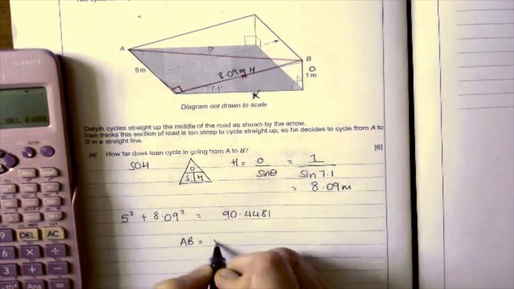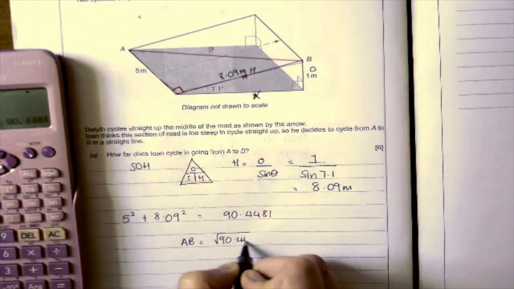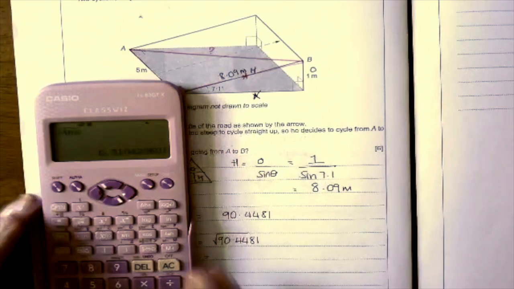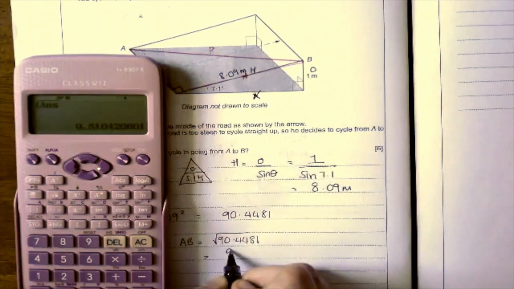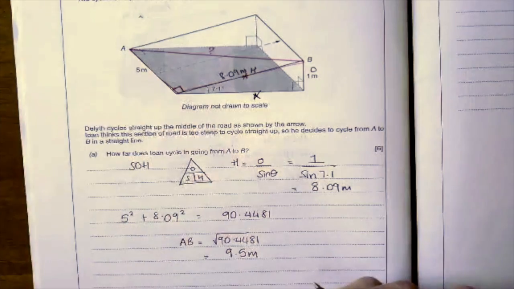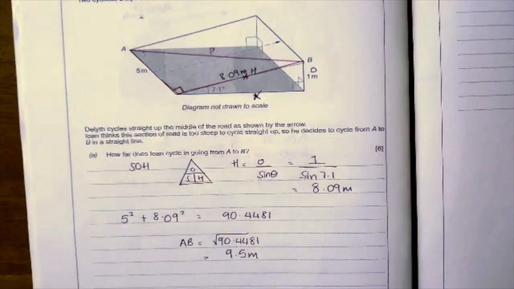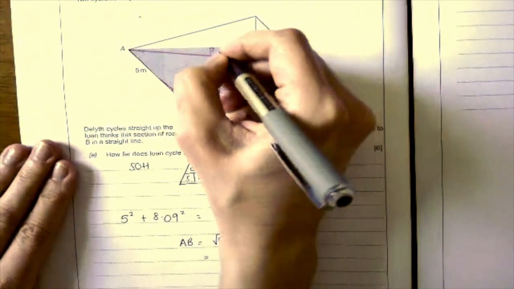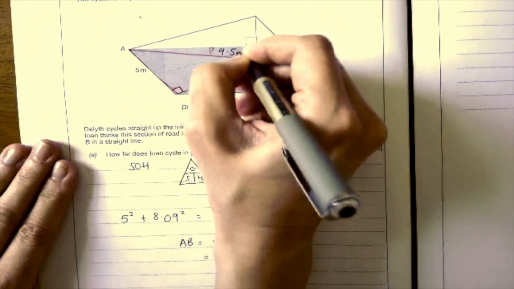So AB equals the square root of 90.4481. The square root of my answer. So that length there is 9.5 metres. I'm going to write that on my diagram now because I've got a funny feeling it's going to help me in part B. So 9.5 metres.